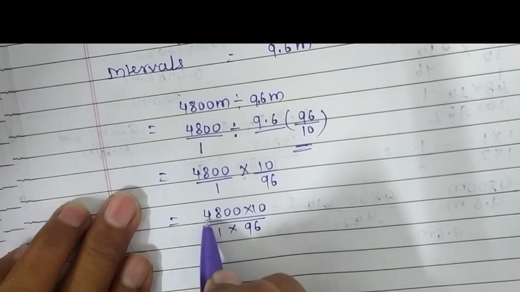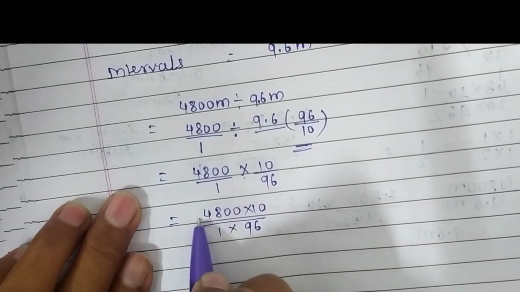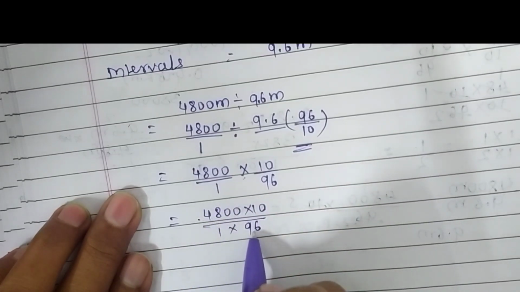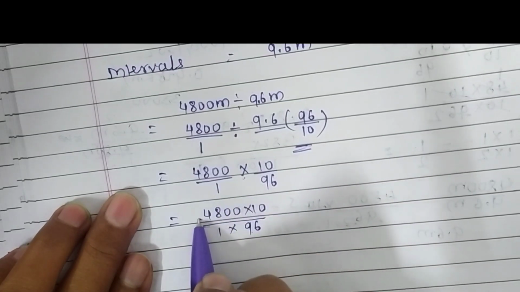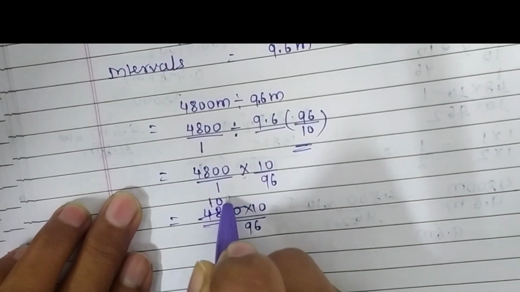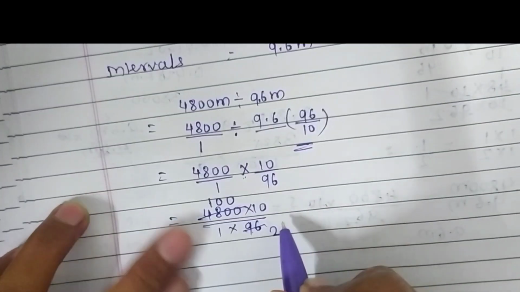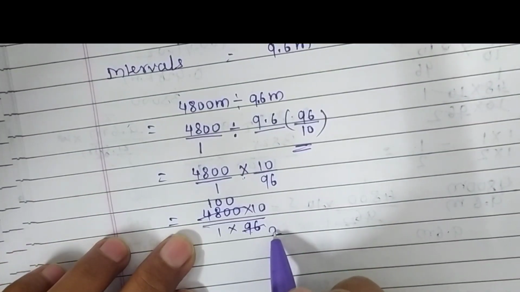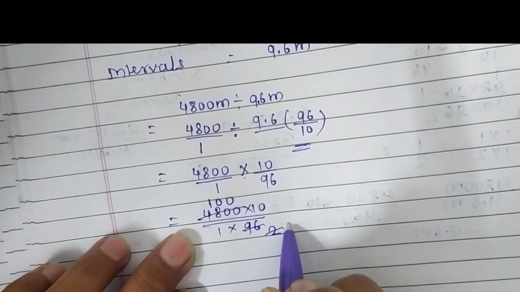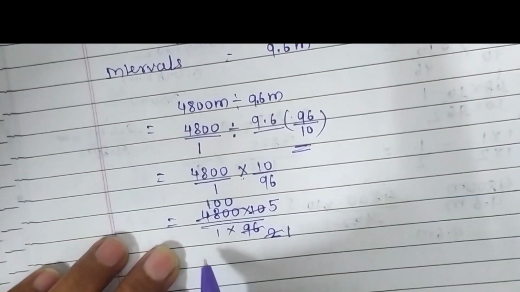Now when we observe here, 48 is in the table of 96. 48 ones are 48 and 48 twos are 96. Here 2's table has 10, so 2 ones are 2 and 2 fives are 10.